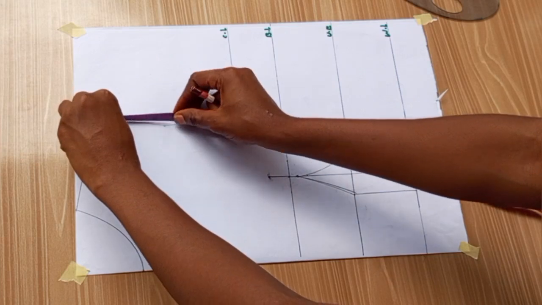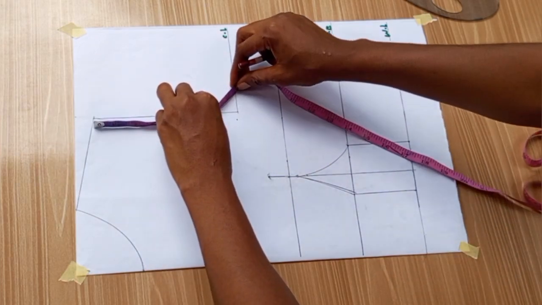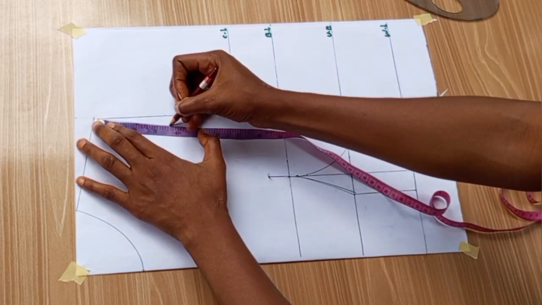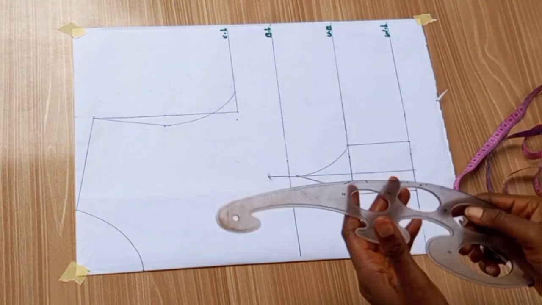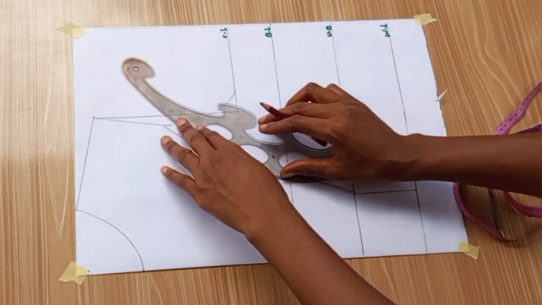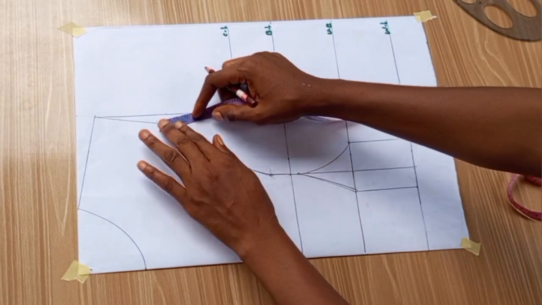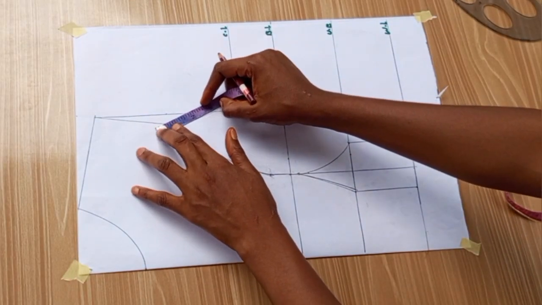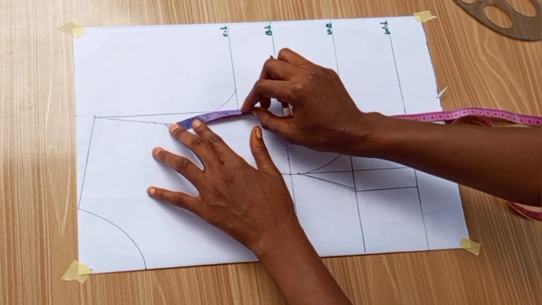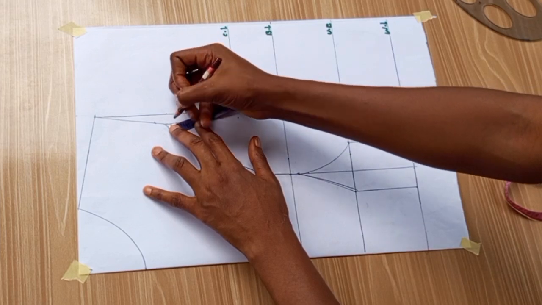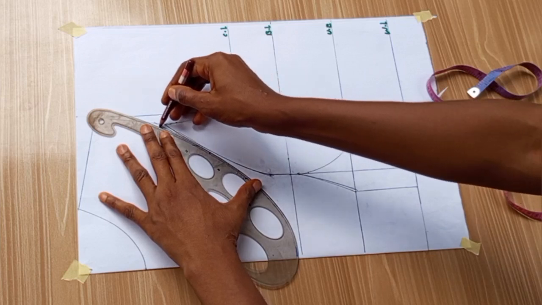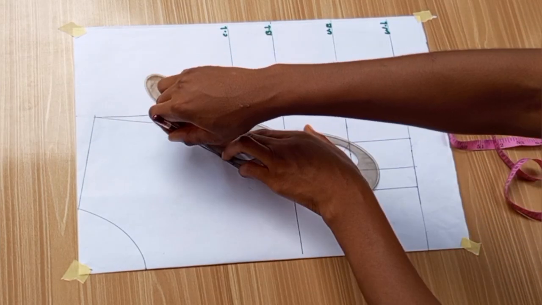Then I'll come to my armhole here. I'll measure whatever I have there. Then whatever I have, I'll divide it into 2. Then from that point, I'll connect all the way to our dart line. So I'll come to this line here, and I'm going to mark half an inch from this line. This is for our bust tightening. Then I'm going to mark half an inch down as well. Then I'll connect all these points into the line like so.